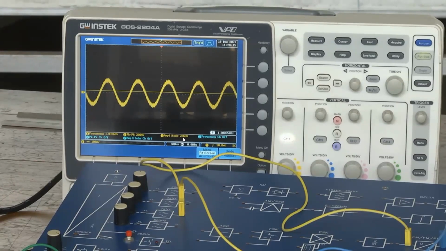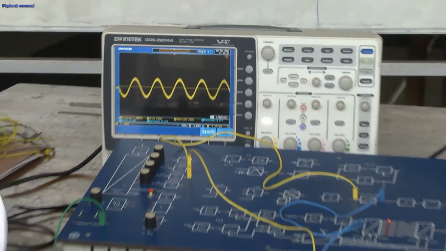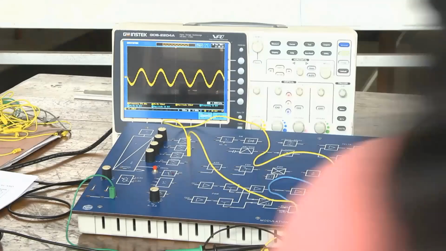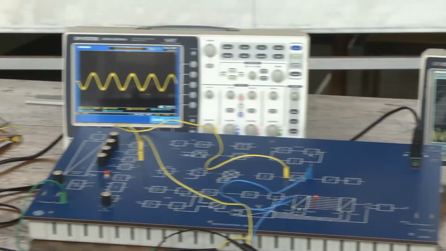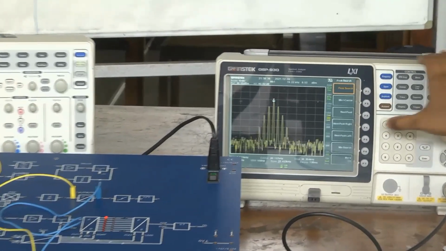Here you can see that the amplitude is approximately 250 millivolts. So now see how the output waveform is.